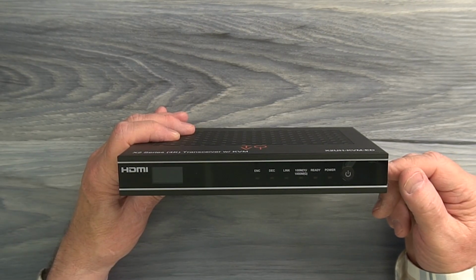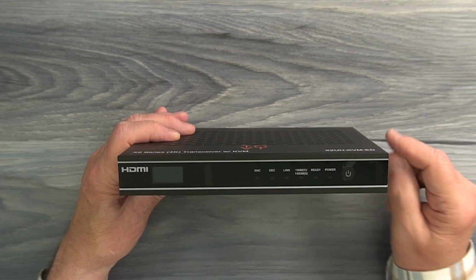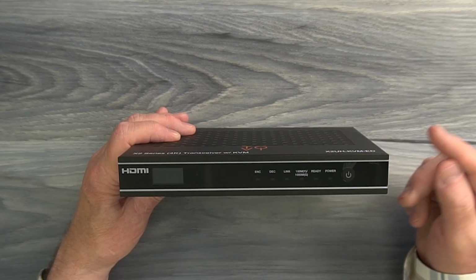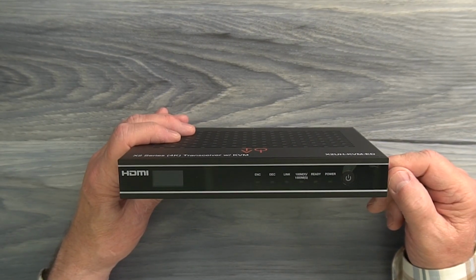Now with 4K content, you'll want to plug into the fastest port possible on your switch to be able to handle the additional bandwidth needed for 4K content.